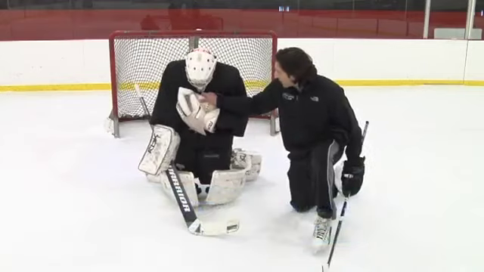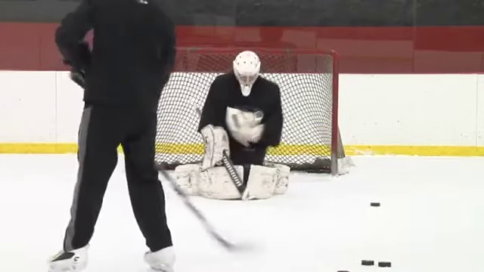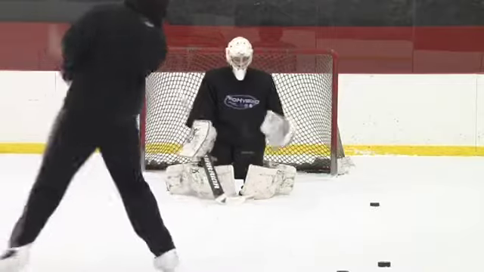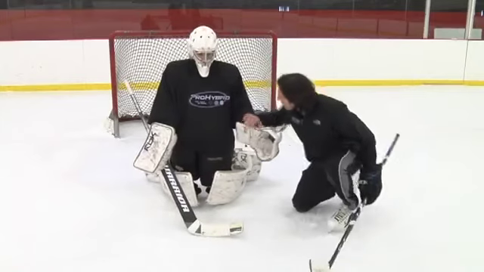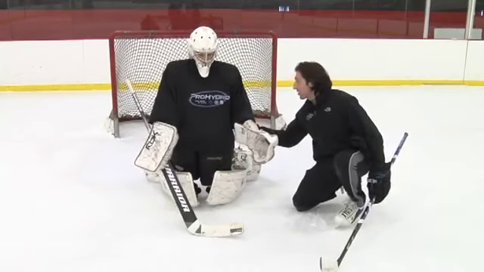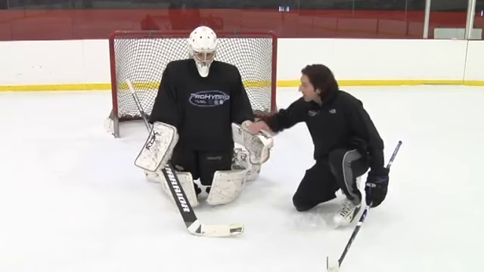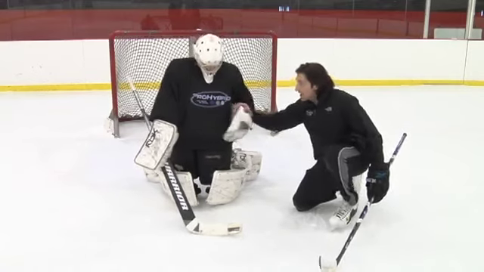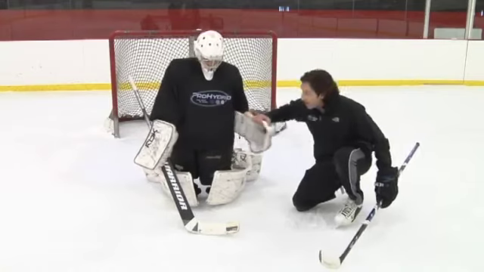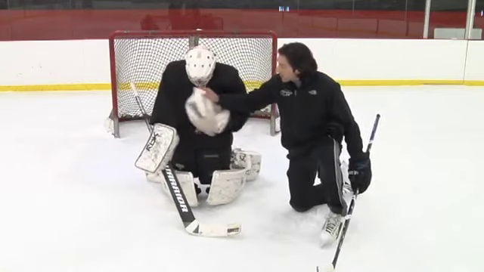Bring your glove up and through. All right. Good. Make sure that your glove elbow is in front of the body, or at the very least, neutral to the plane of your body. If it's behind, we're going to handcuff ourselves and not be able to get that glove all the way through.